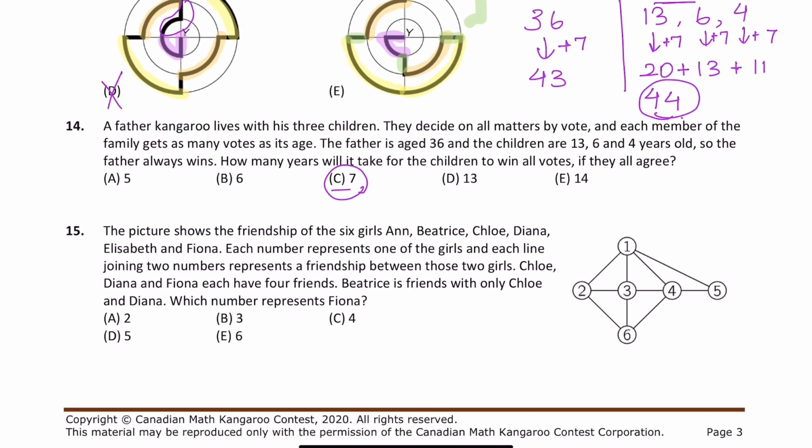Okay, the picture shows the friendship of 6 girls: Anne, Beatrice, Chloe, Diana, Elizabeth, and Fiona. Each number represents one of the girls, and each line joining two numbers represents the friendship between the 2 girls. Chloe, Diana, and Fiona have 4 friends each. Beatrice is friends with only Chloe and Diana.